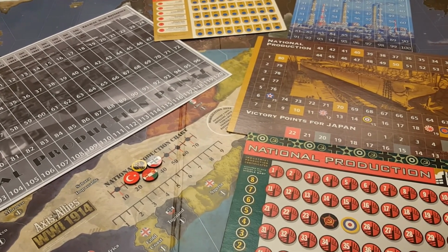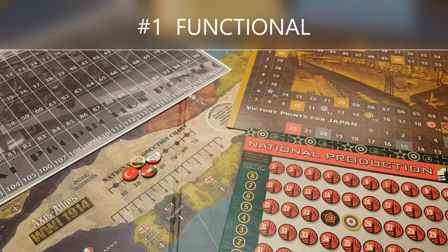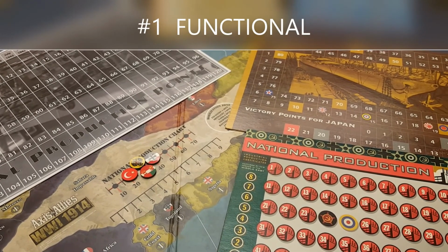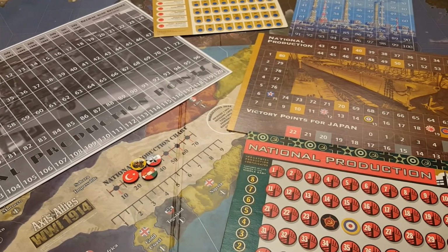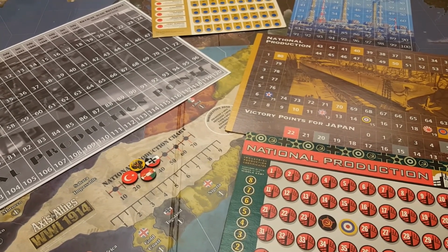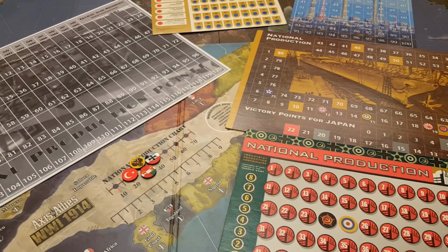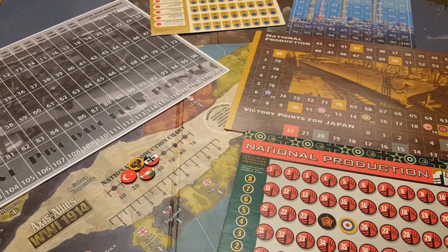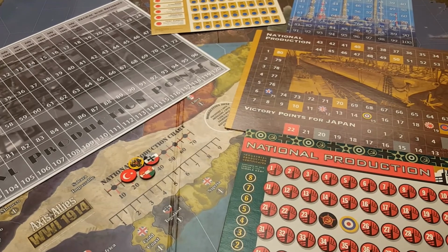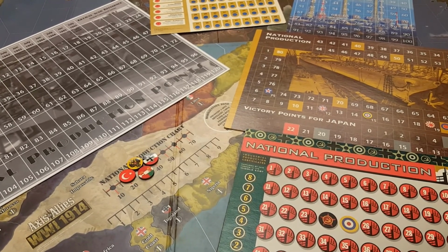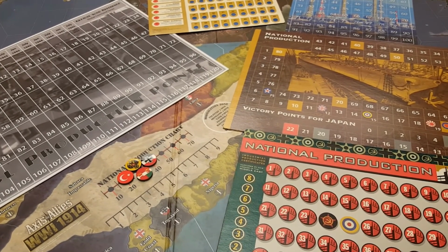First is number 1, functional. I believe this is the most important. It has to be functional. We have to have a means of tracking our industrial production credits, or IPCs, in the game. And essentially, this is the money from the bank based on the powers' production levels.